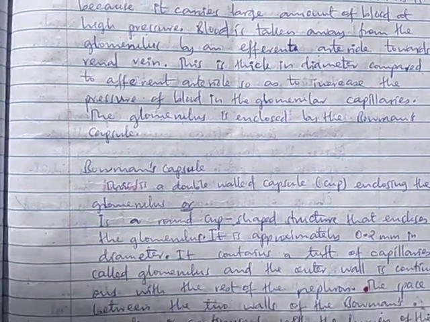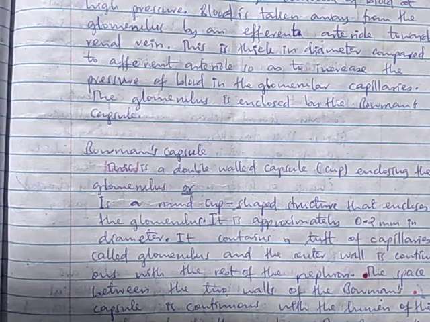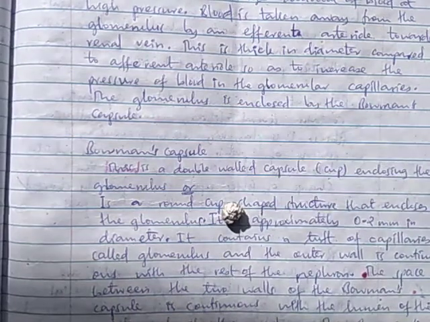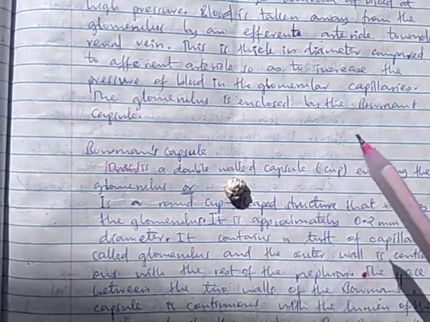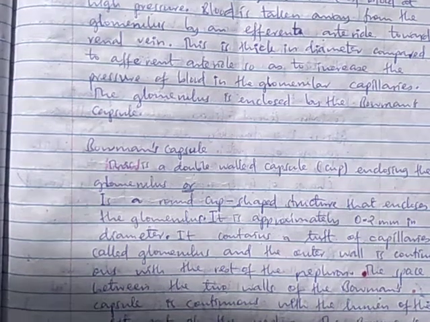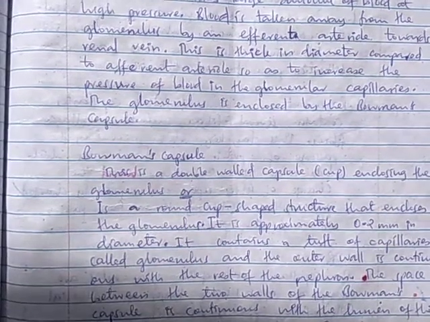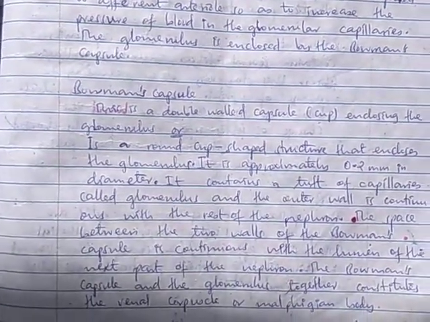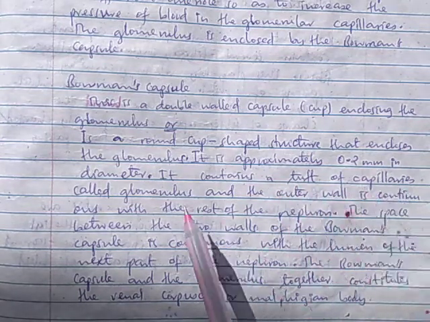It is approximately 0.2 millimeter in diameter. So you can see 0.2 millimeter, they are very small. Even this, hii tuliyochukulia kwa mfano a knot, hii ni kubwa sana kwa 0.2 millimeter. 0.2 millimeter, they are very small, very small. Kwa hiyo ndio diameter ya glomerulus, I mean the Bowman's capsule. So it is approximately 0.2 millimeter in diameter.